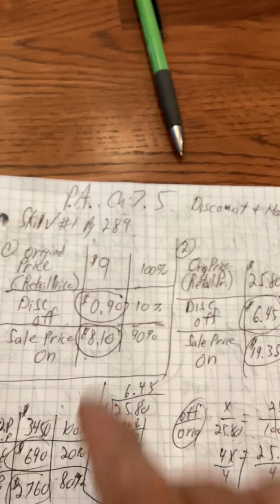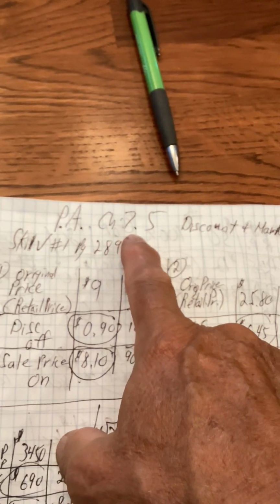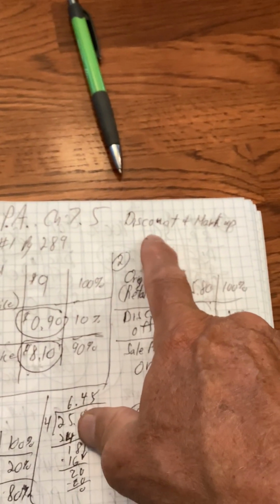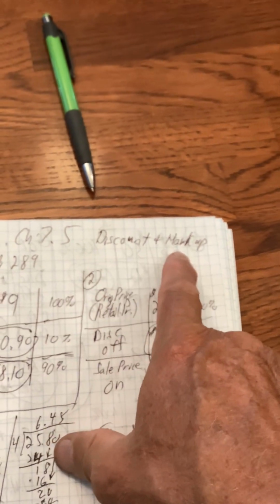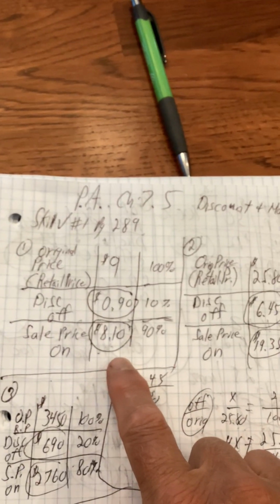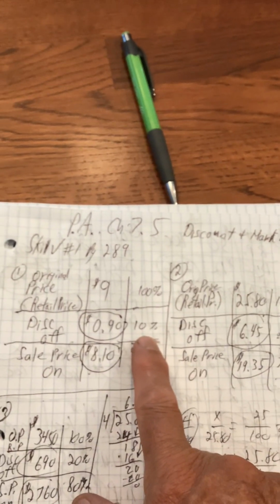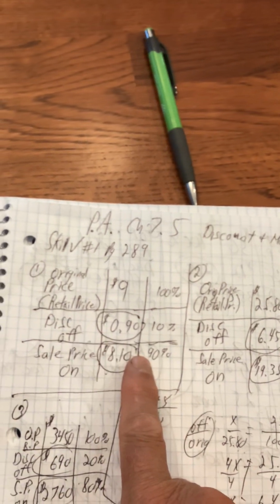Pre-algebra, chapter 7.5: discounts, when you're taking off, and markup, when you're adding. So here's where you subtract, here's where you add. This is the way I do it, I just make a table. It's either make a circle, obey the circle in proportions, or make a table, obey the table.